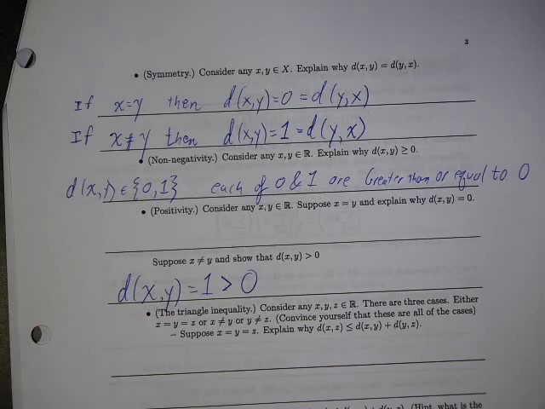The triangle inequality. We need to prove that the distance from x to z is less than or equal to the distance from x to y plus the distance from y to z. I thought that there are only 3 possible cases. Either they're all the same, or y is different from at least one of x and z.